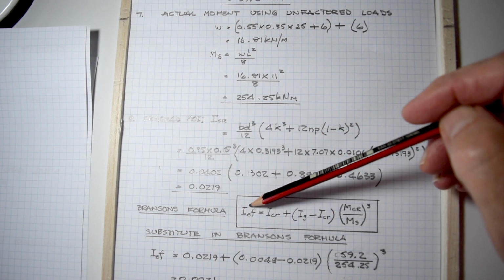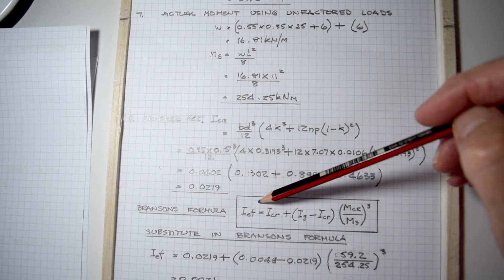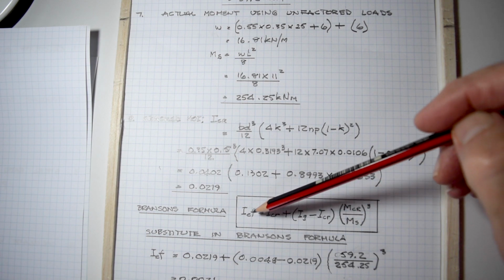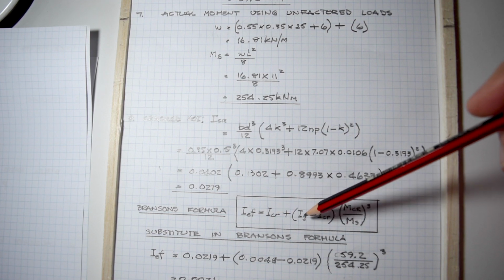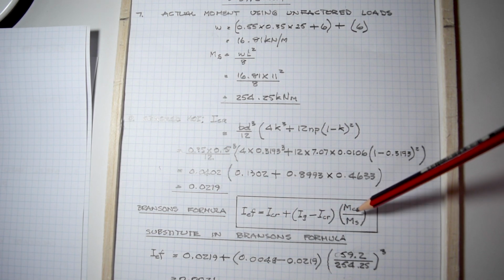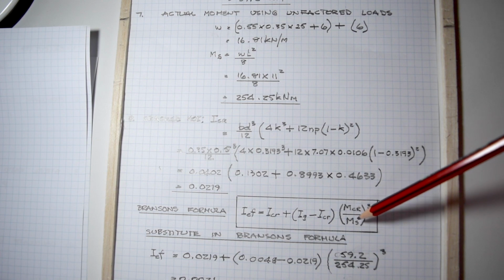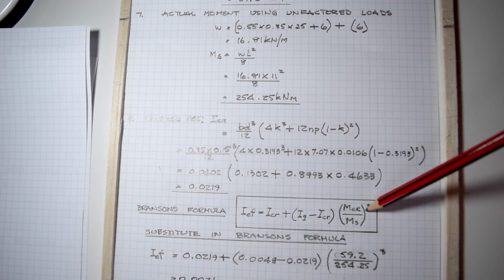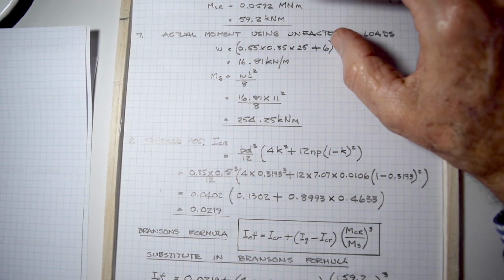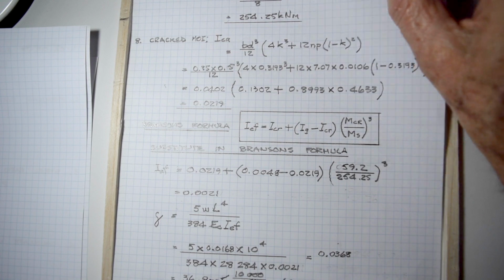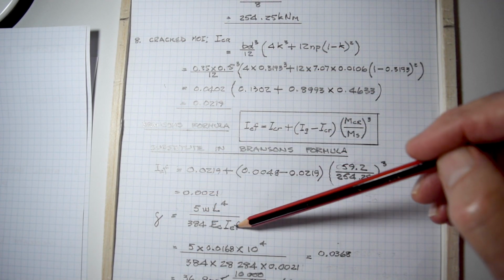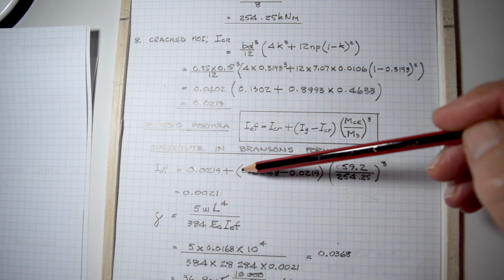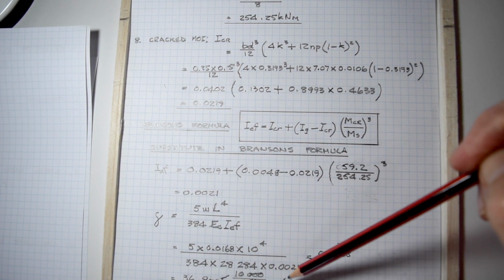I've summarized Branson's formula here again. To get the effective I, I cracked plus I gross minus I cracked, multiplied by the cracking moment over the actual moment unfactored load, all cubed. We substitute this in Branson's formula. The IEF, there it is, there. And that worked out to be 0.0021.